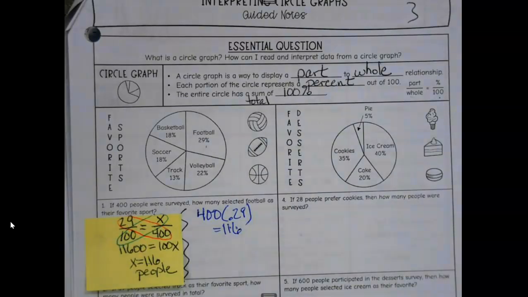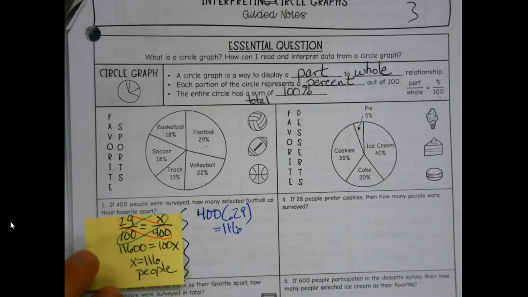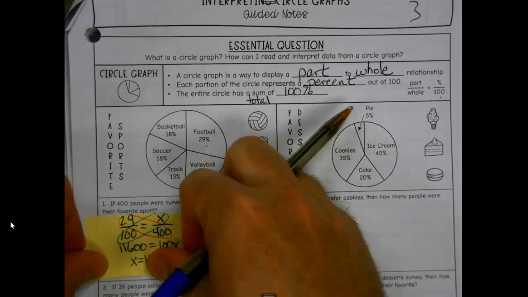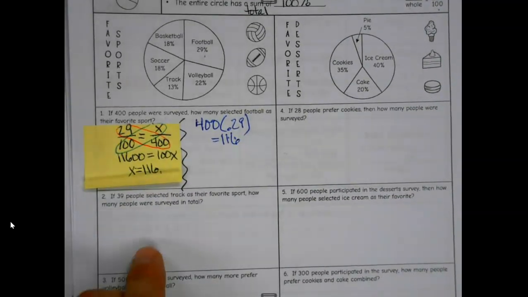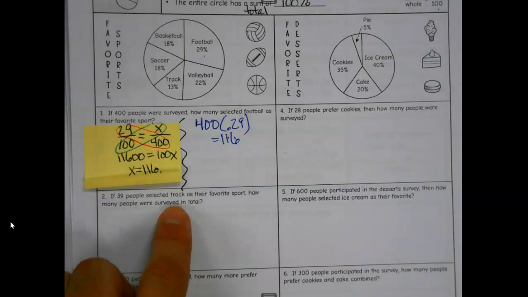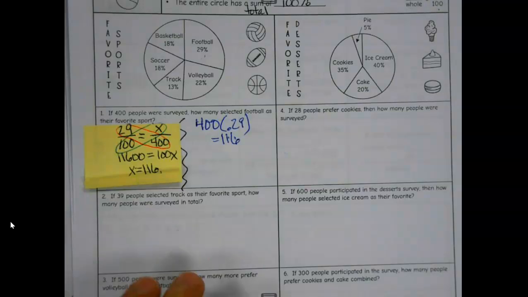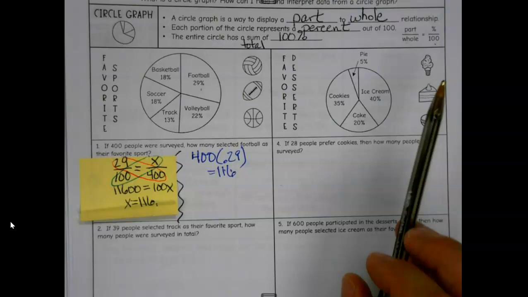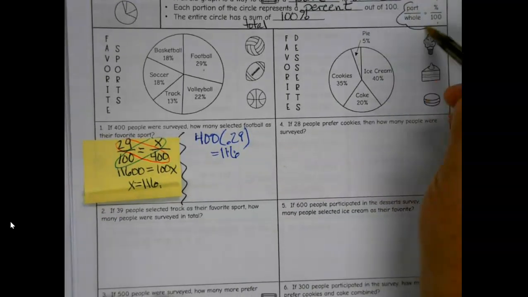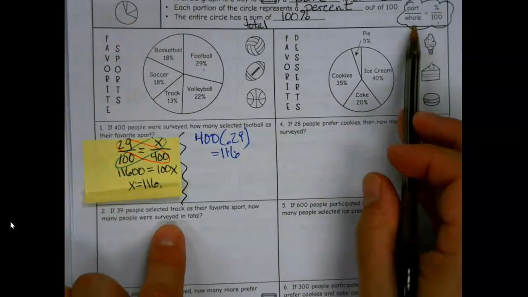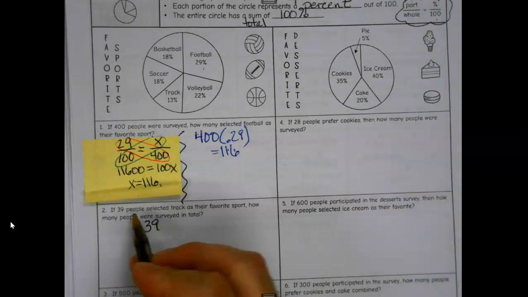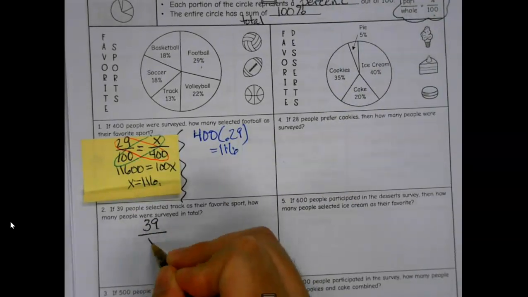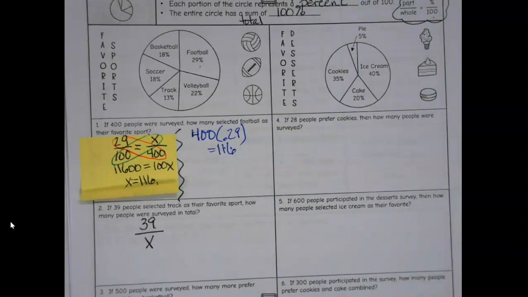And so we kind of start to take a peek and see, okay, is that going to be the only option that we have here, is that our only use for our circle? Well, let's see. If 39 people selected track as their favorite sport, how many people were surveyed in total? Okay. I'm going to try and keep this in here as long as I can. We're trying to figure out how many people were surveyed in total. How many is the whole? So 39 is the part. X is the whole. This is a little trickier.